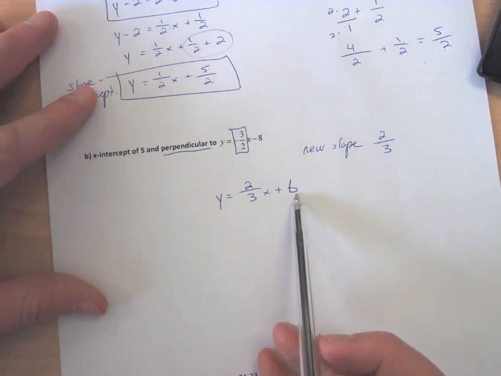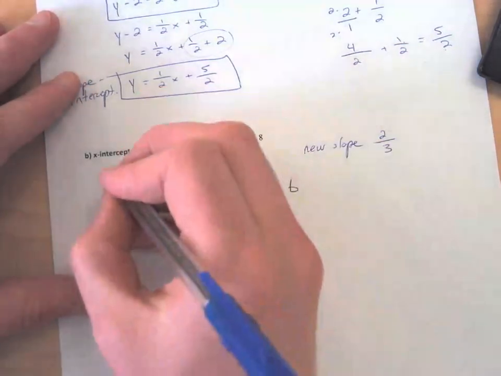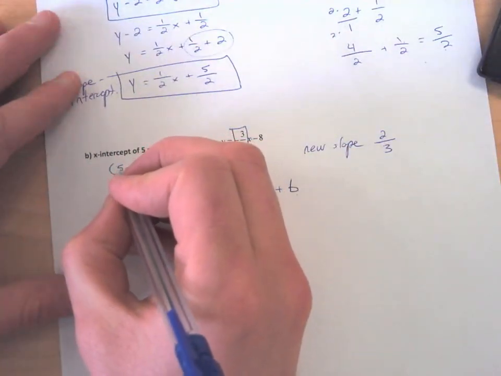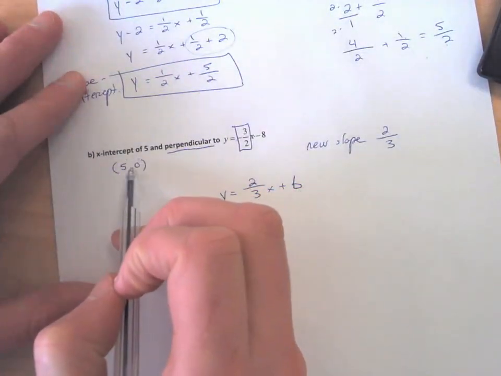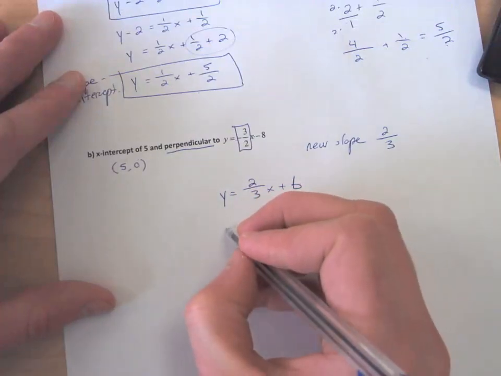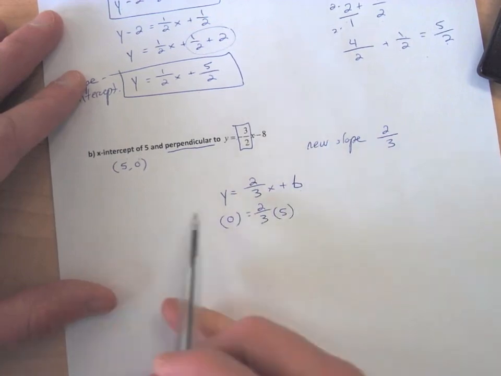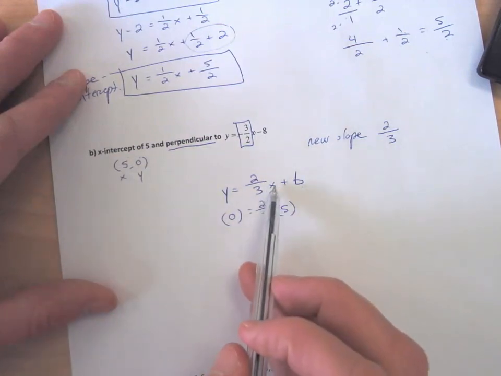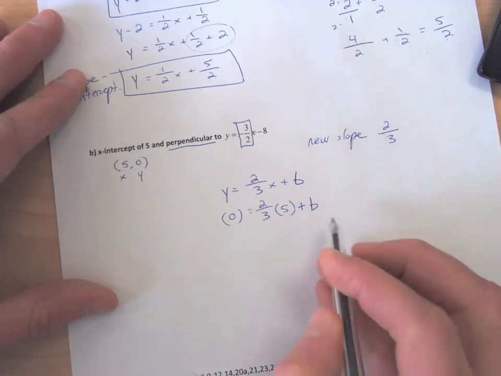So we need to find out what our b value is. It says x-intercept of 5, which means that there's a point that is 5 comma 0, because that's what an x-intercept of 5 is. It's 5 comma 0. So we can plug that into our equation to find out what the equation is going to be. This is our x value, this is our y value, so you can take this point and plug it into the x value and the y value like so, and we can solve for b.